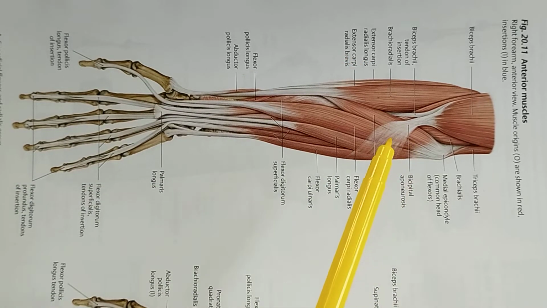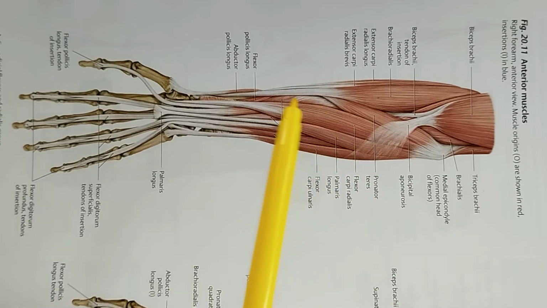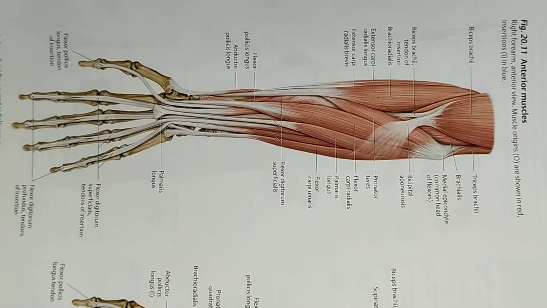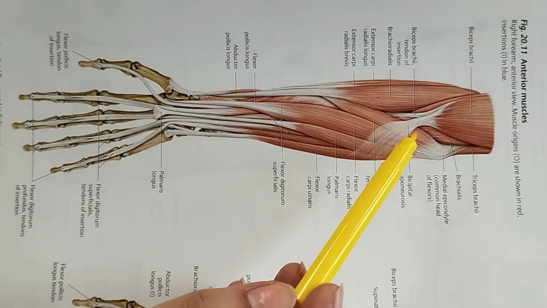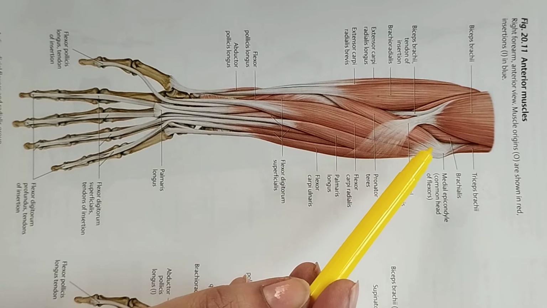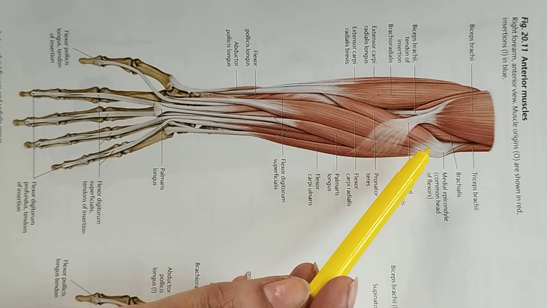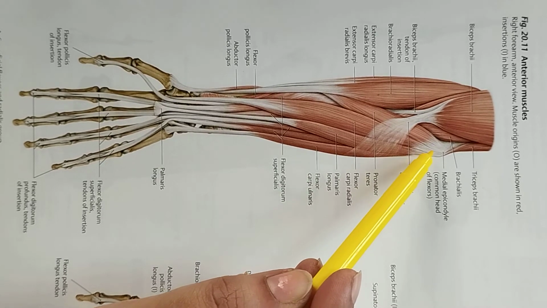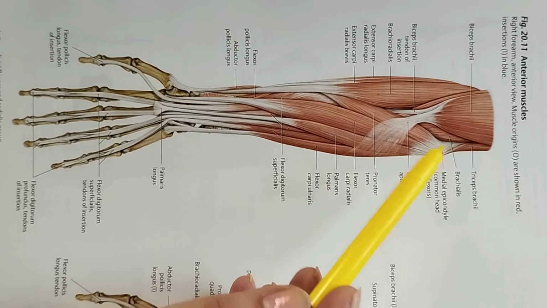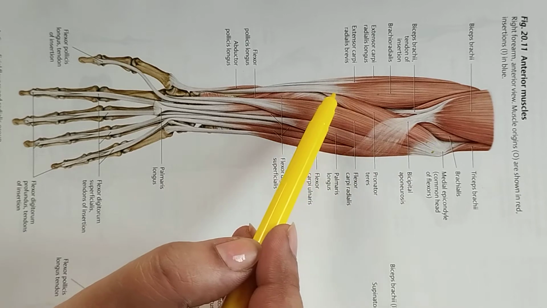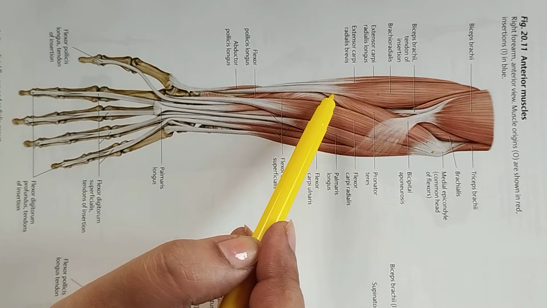Now, talking about the muscles of the anterior aspect of the forearm, you know there are 8 muscles, 5 superficial and 3 deep. Of the 5 superficial, 4 muscles you find in the superficial most plane. These 4 muscles take a common origin from the medial epicondyle. So you can see pronator teres, which also forms the boundary of the cubital fossa.